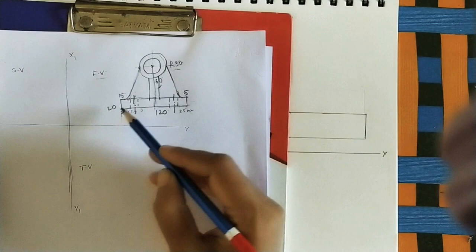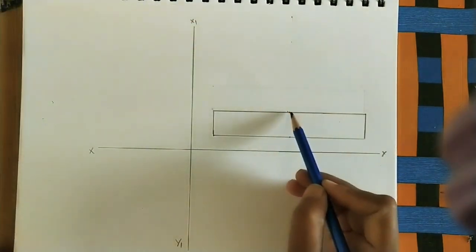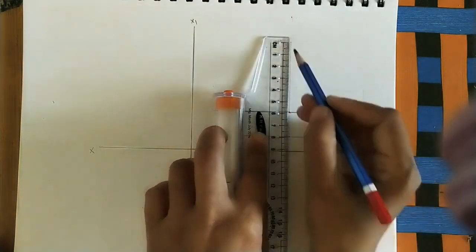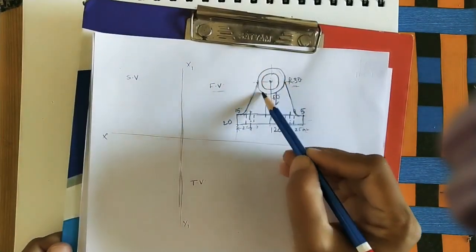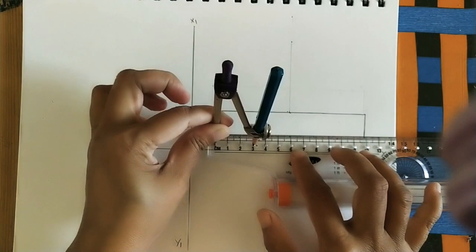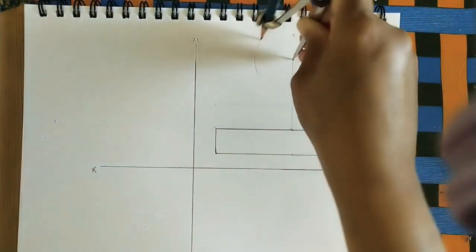After getting this block, from the middle point take 60 mm here. I have marked a middle point here, so from this point it is 60 mm. Just draw one thin line and mark the center here. After getting the center, draw one bigger circle. The radius is 30 mm, take the radius as 3 cm. With this point as center, just draw one circle.